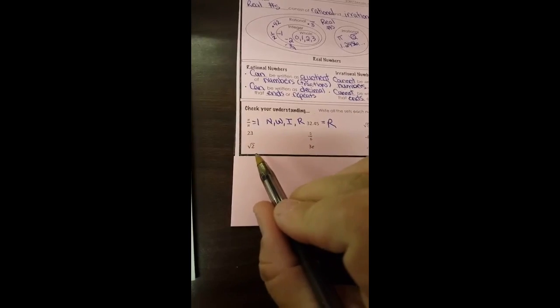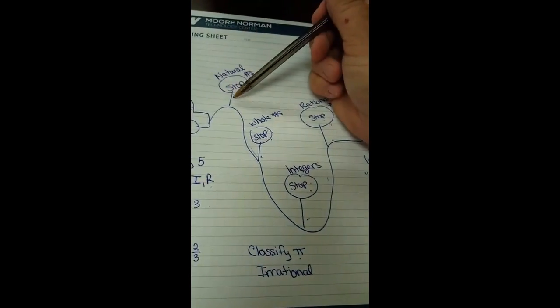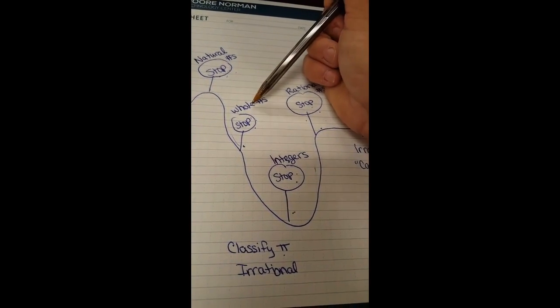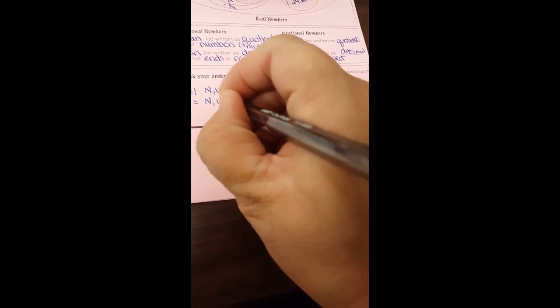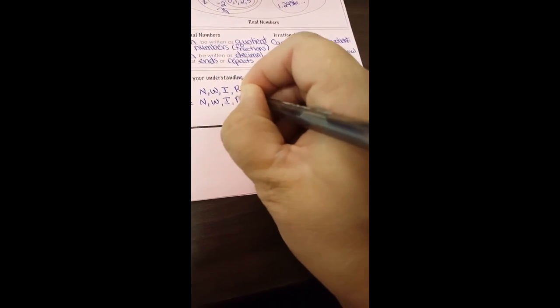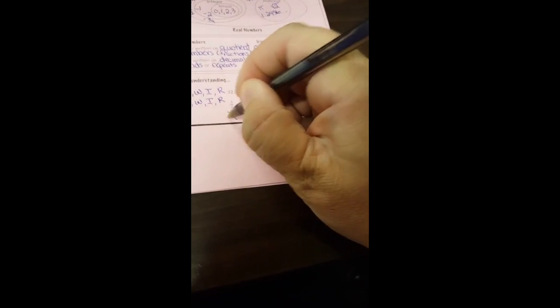Let's look at 23. So 23 is a counting number. So that's going to be a natural number. So it's going to stop at the whole numbers, the integers, and the rational. So that one's going to include natural, whole, integer, and rational. I don't want you to do this one, but I would like you to take a few minutes and pause the video, and go ahead and work through the other 4 that I've given you here. And when you get finished with those, unpause the video and see if you were correct.